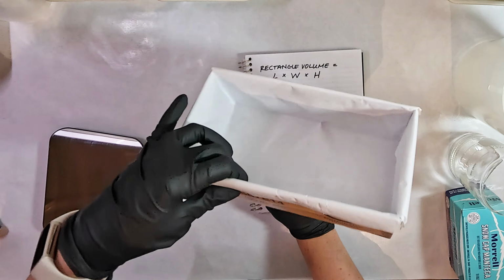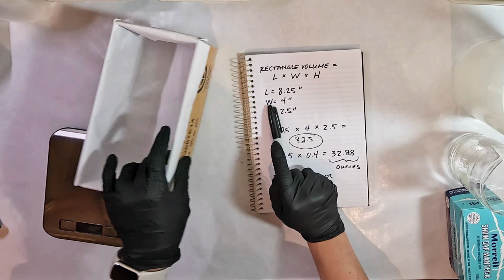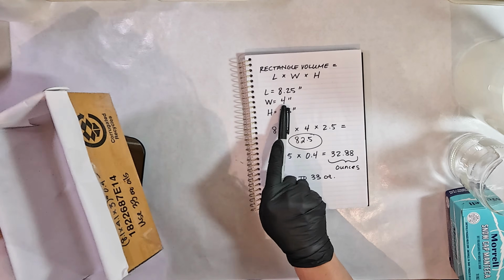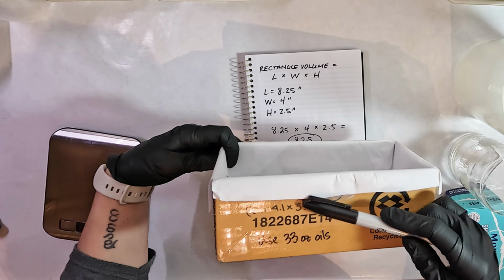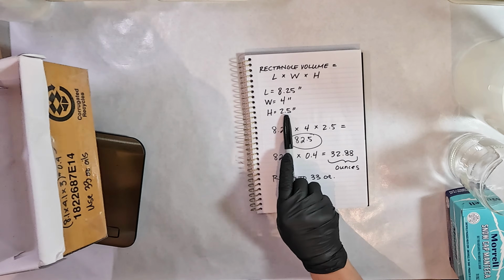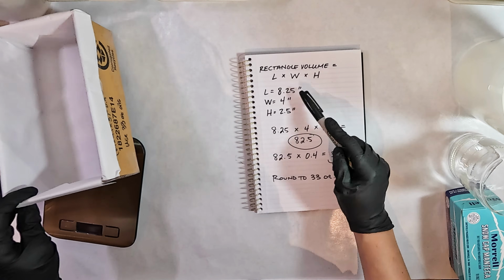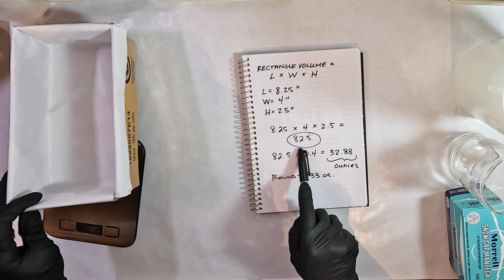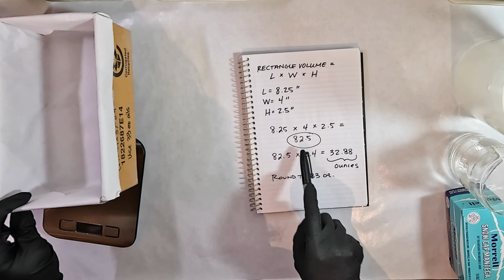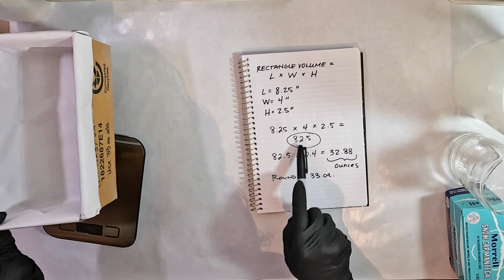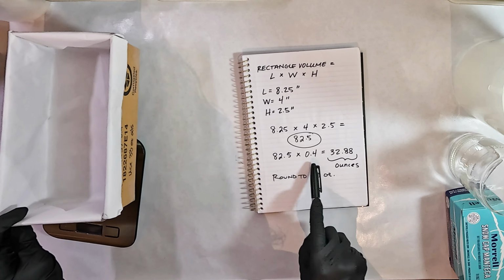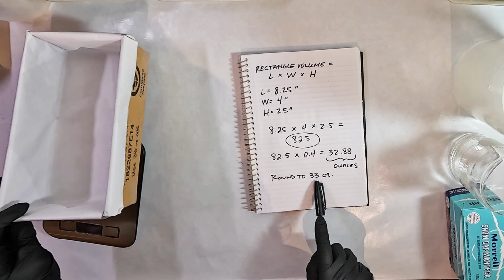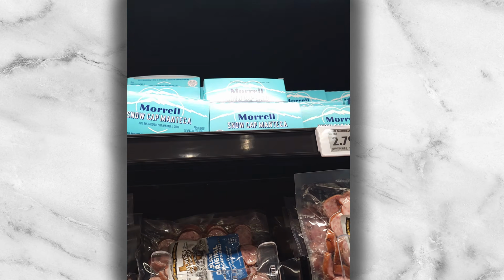So here are the measurements I had to do for this. To get the volume of a rectangle, you do the length times the width times the height. For this one, it's 8.25 by 4 by 2.5. Multiplying them all together, I end up with 82.5. To get the amount of ounces I need, I multiply that by 0.4, so it's 40% of that value. I rounded it to 33.